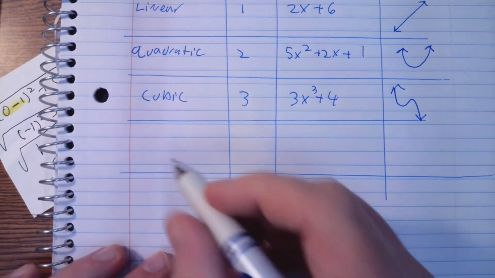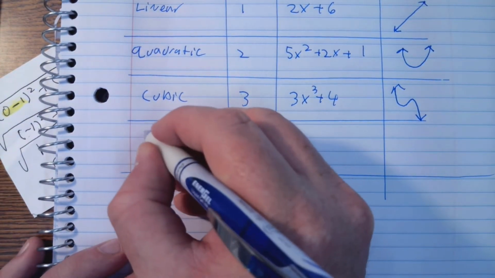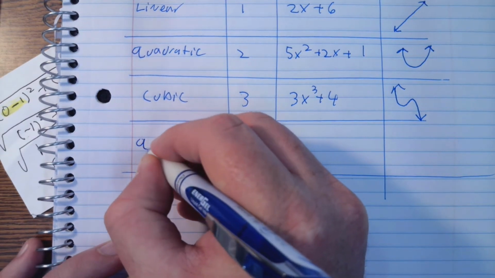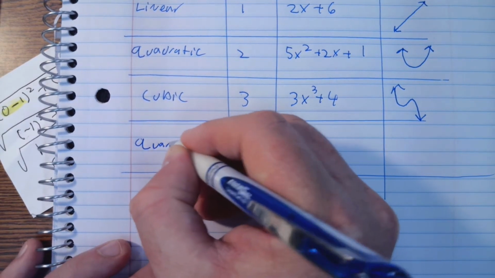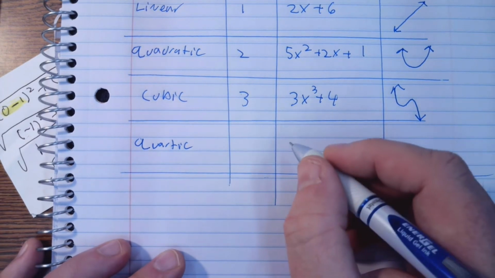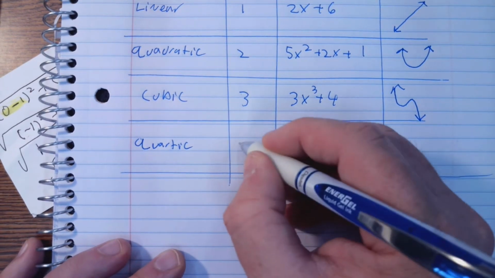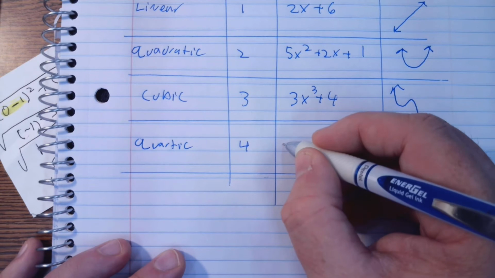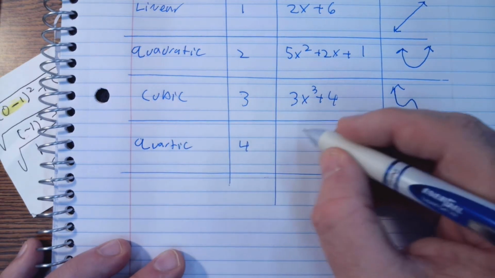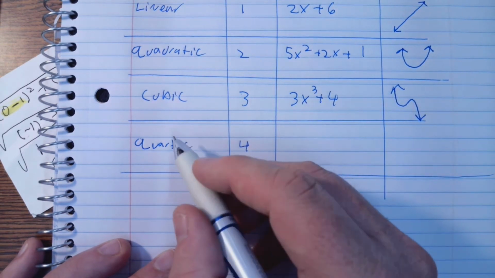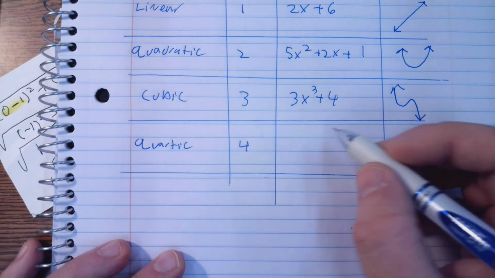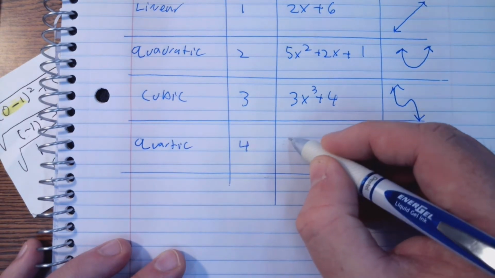The next one will be like a quart of milk. It will be quartic. Okay, and so that would be 4, and so this might be an example of quartic. Let's make sure I spelled that right. Q-U-A-R-T-I-C. This would be an example of quartic.